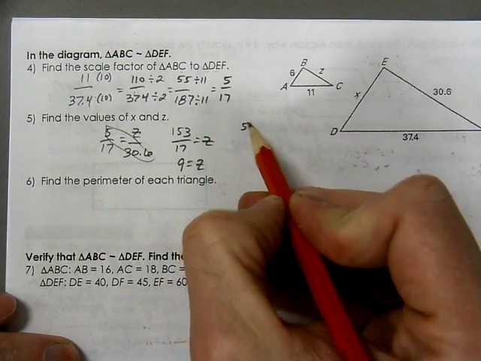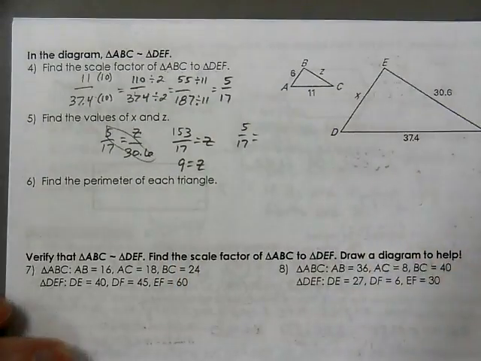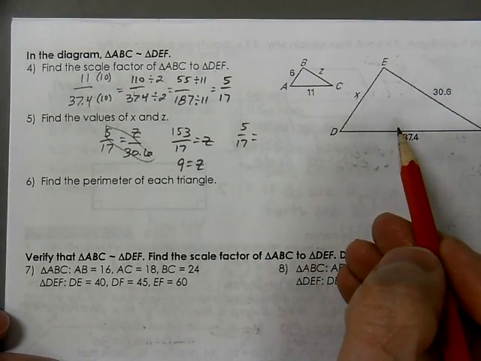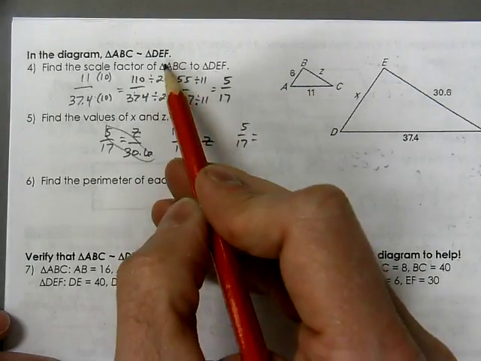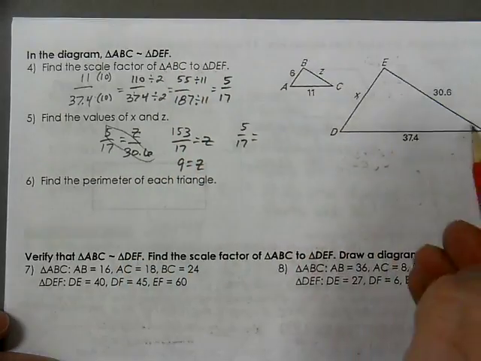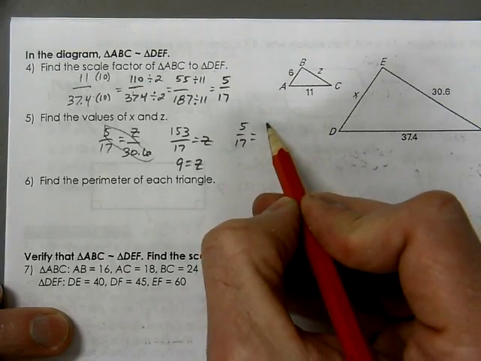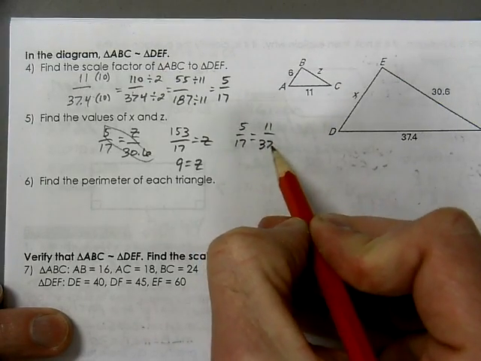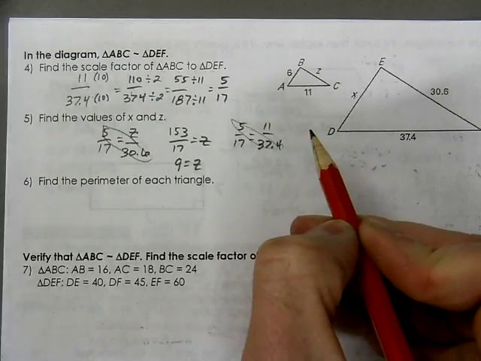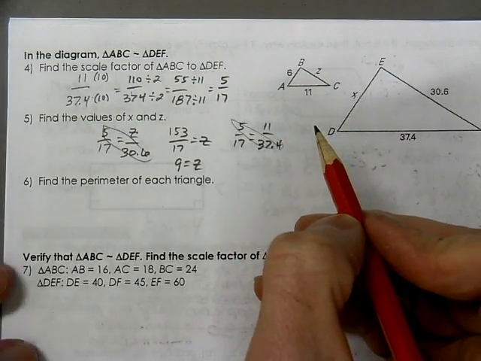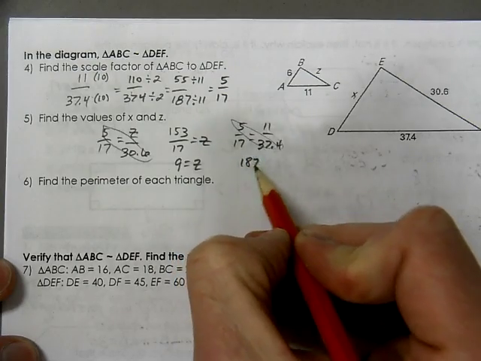We're still going to use our 5/17, and we're going to use our other ratio, the other two sides we haven't worked with. Remember, the AC is your first and last letter, the DF is your first and last letter. That tells you that they're corresponding. 11 over 37.4. We can multiply by multiplying back and forth.